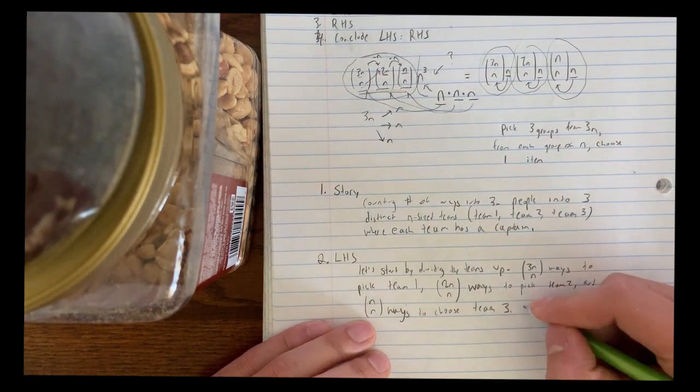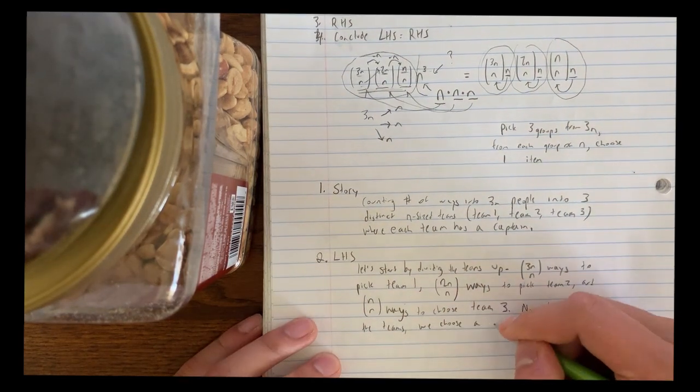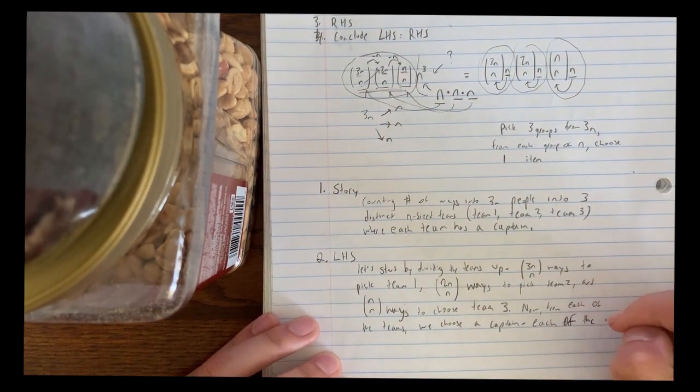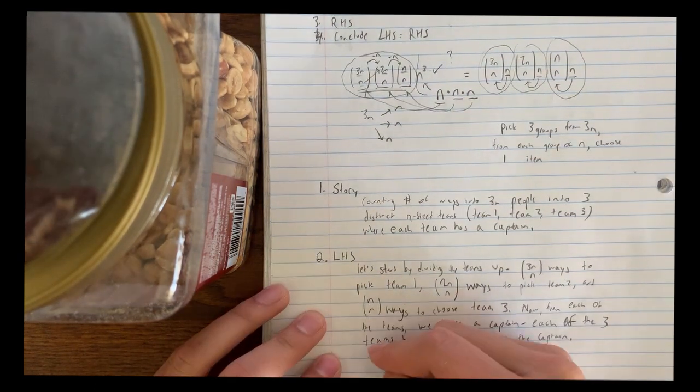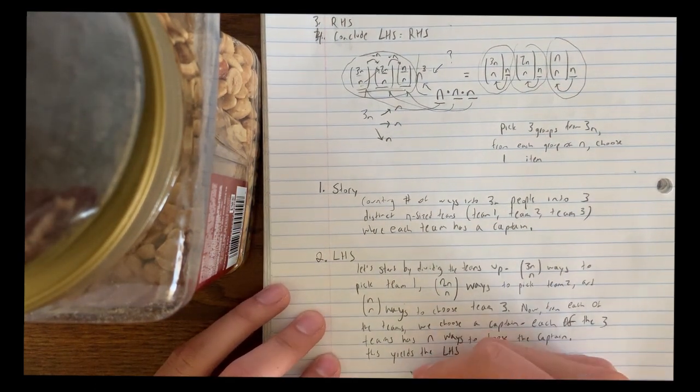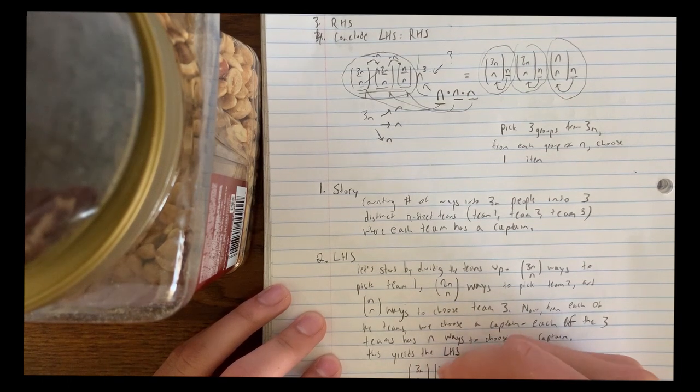Now, from each of the teams, we choose a captain, where each of the 3 teams has n ways to choose a captain. And that gives us the left-hand side of the equation, which is 3n choose n times 2n choose n times n choose n times n cubed.